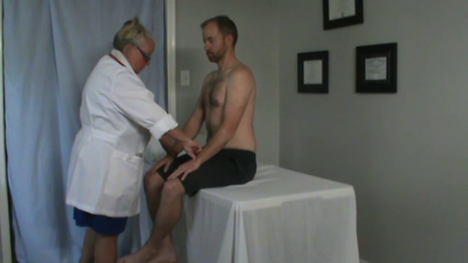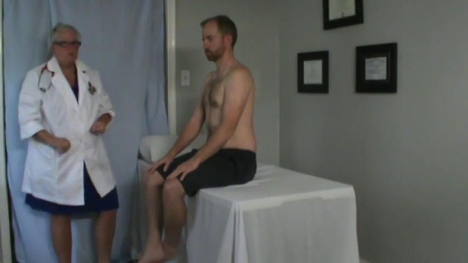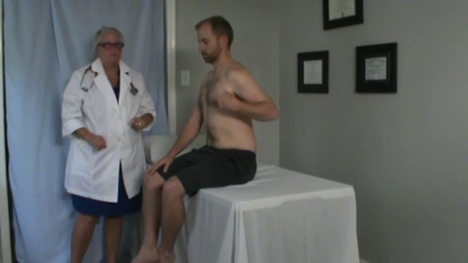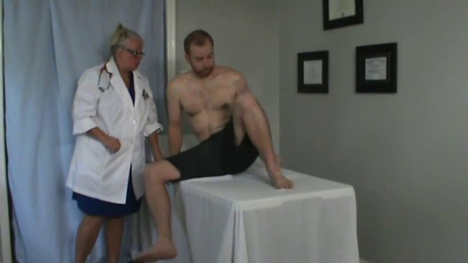The radial pulses, again noting the intensity and amplitude. Great, and you're a 2+. Chris, if you could go ahead and turn for me. I'm going to look at your posterior chest.